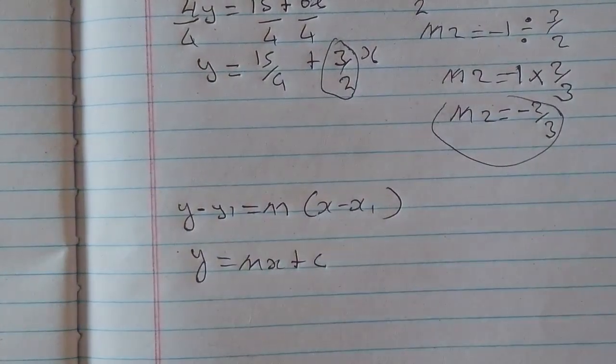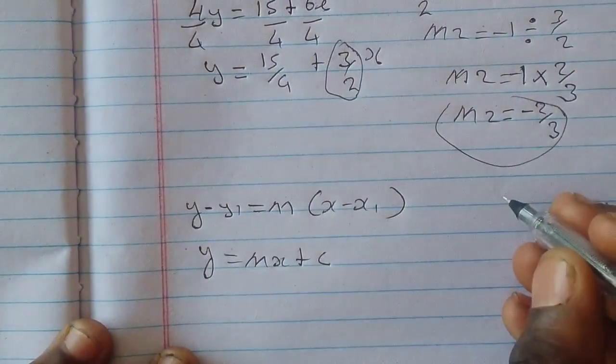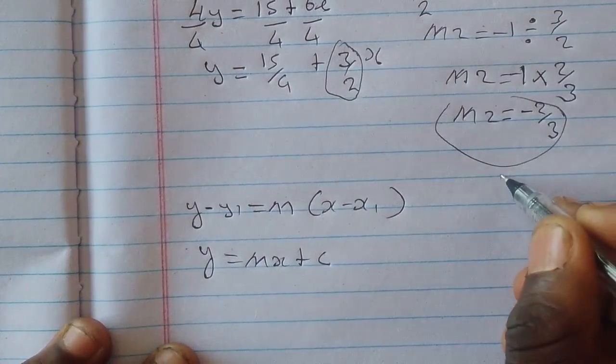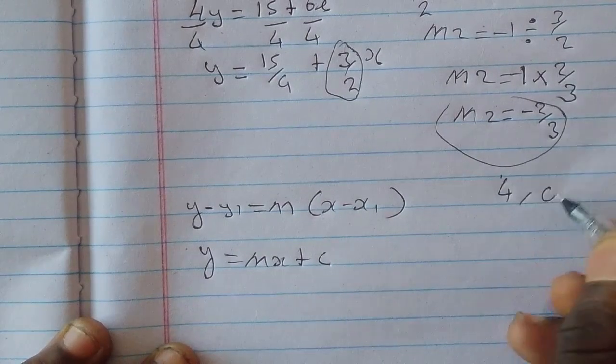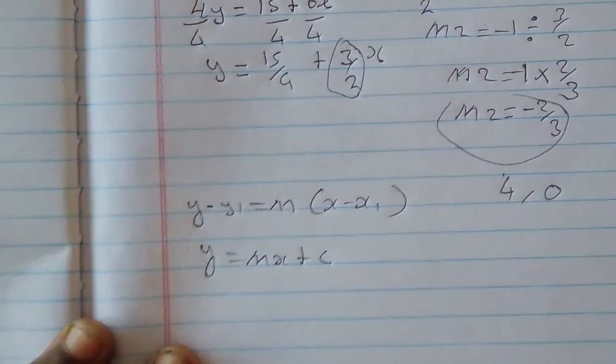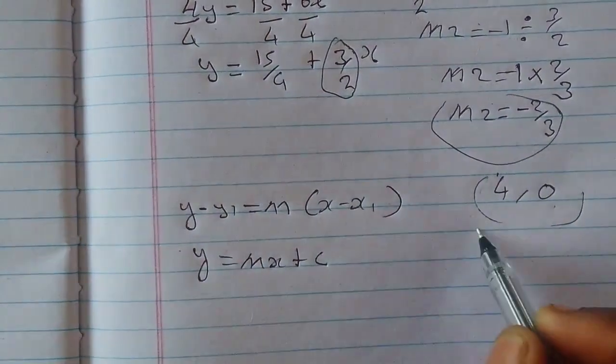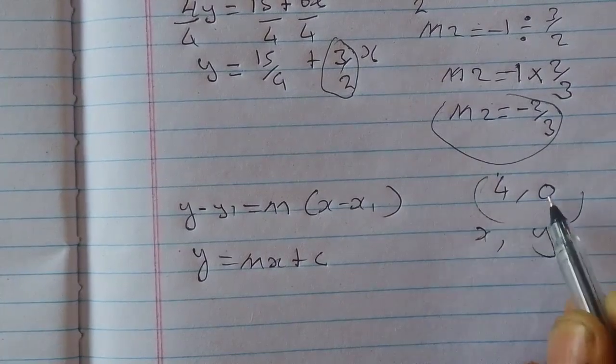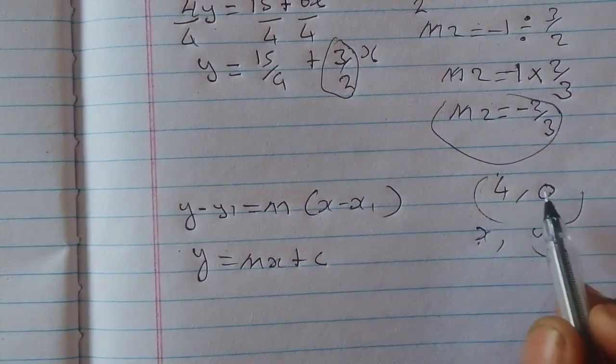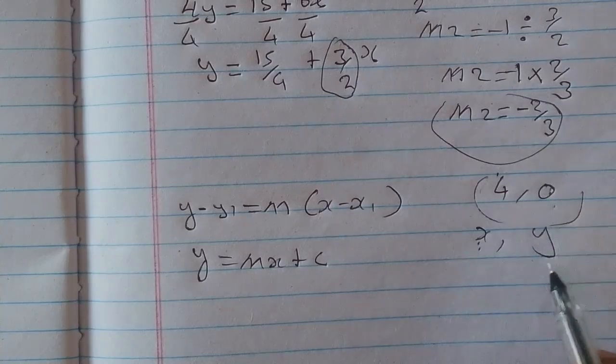So we have the coordinates of A, which is (4, 0). Where there is y, we replace with 0, because the point is (x, y), so 4 is x and 0 is y.